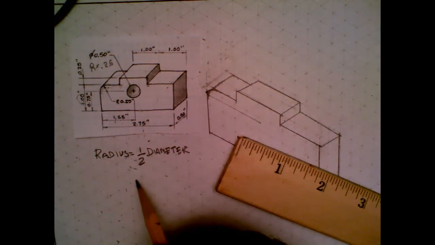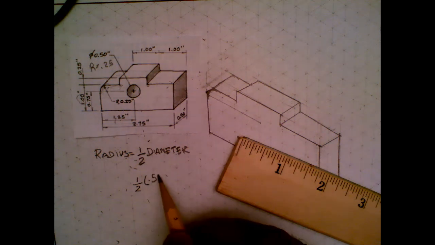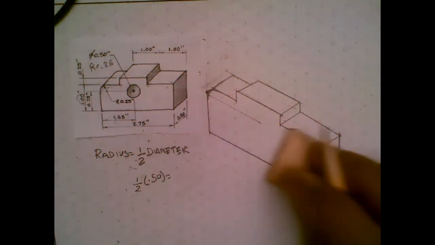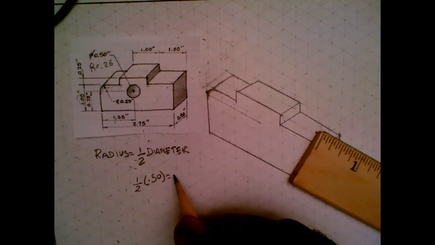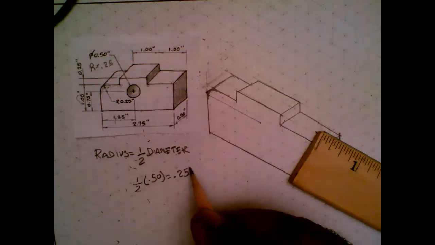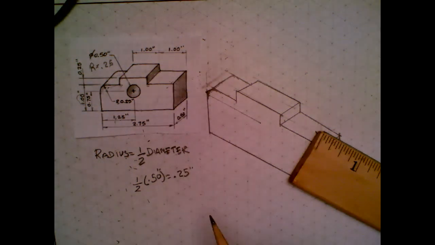So 1/2 of 0.5 equals 0.25 inches. Always bring your units.